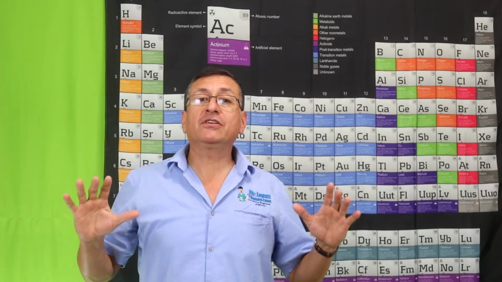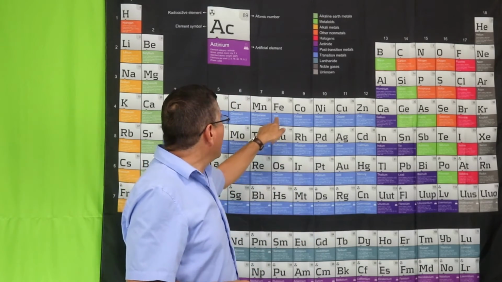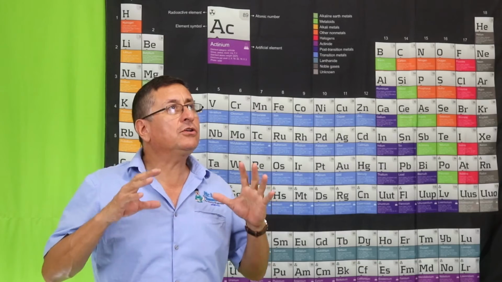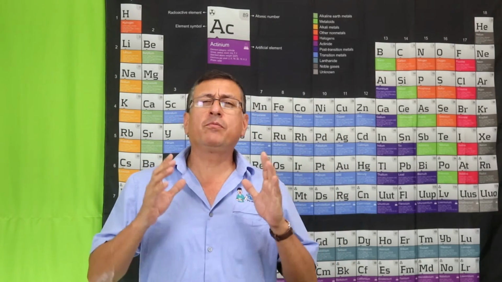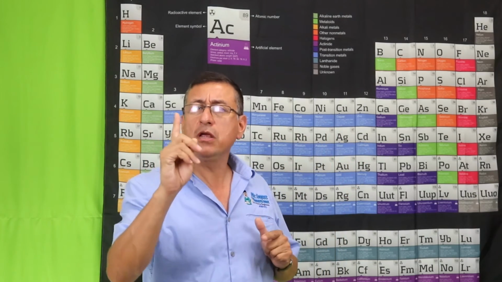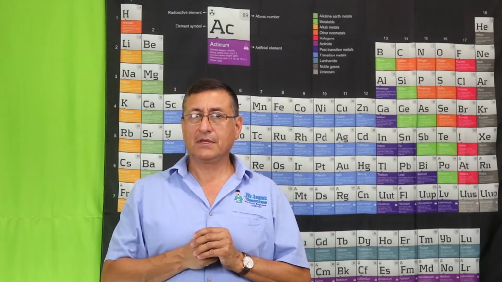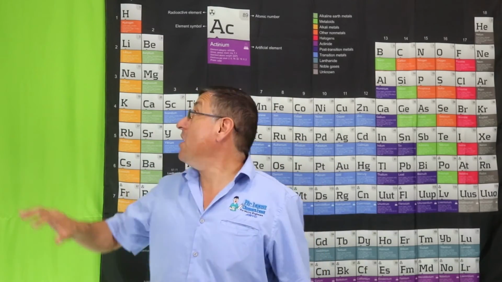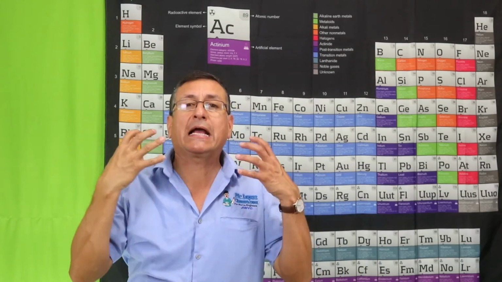There are other elements in the periodic table, magic elements. Let me talk a little about iron. Iron is a magic element. Iron has a lot of good properties and only one inconvenience. One of the most important properties of iron is that it has magnetic properties. It's the only one in the periodic table with magnetic properties.